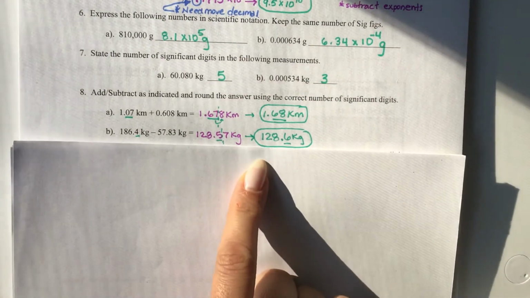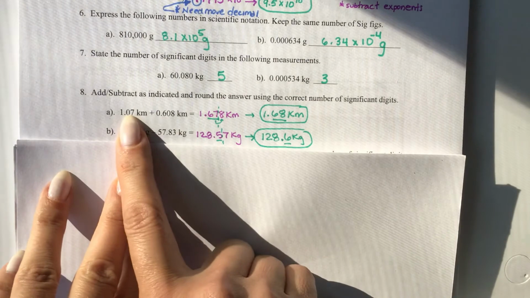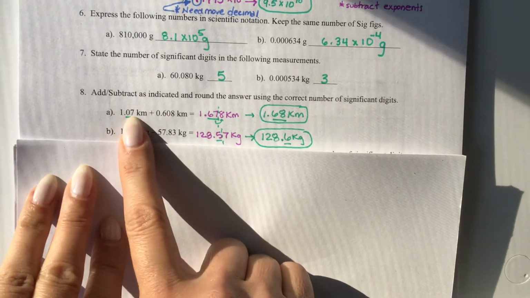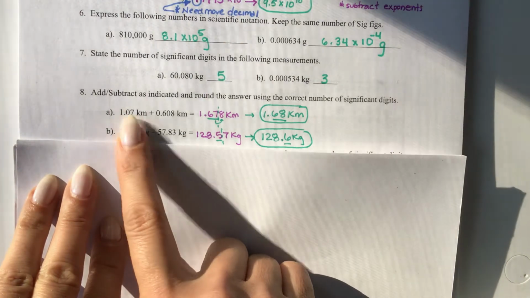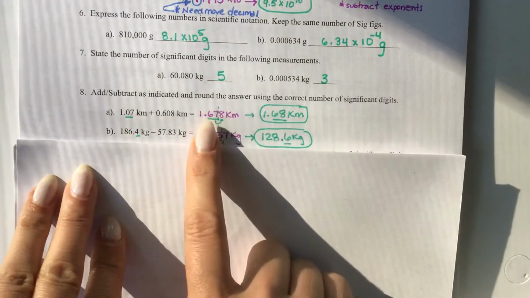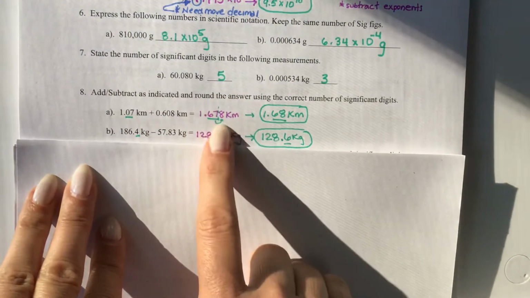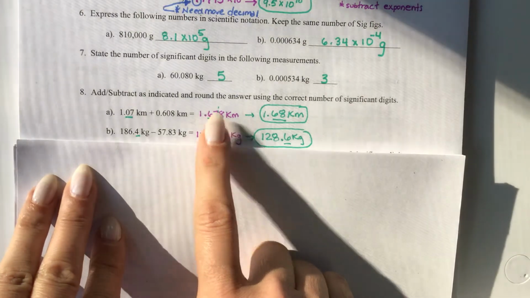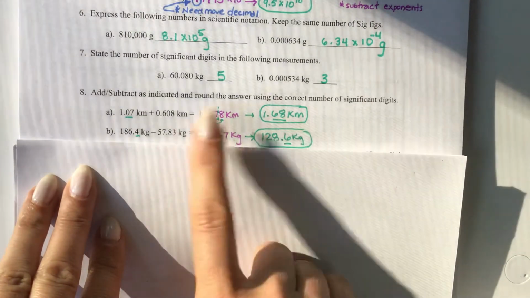Okay, over in this instance, we're going to add again here. And remember, now with adding and subtracting, it's a different sig fig rule. It's the least amount of places behind the decimal. 2 places behind the decimal is less than 3, so my answer needs 2 places. But remember, if I'm going to chop off, see the dotted line? I've got to look at the neighbor. If the neighbor's 5 or higher, this goes up. So this is 1.68 kilometers.